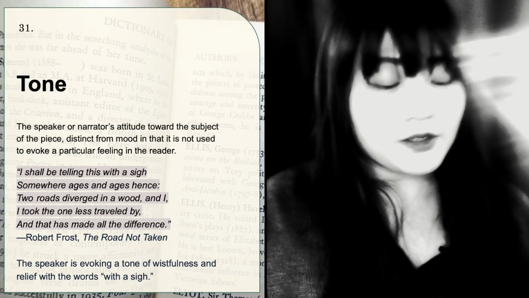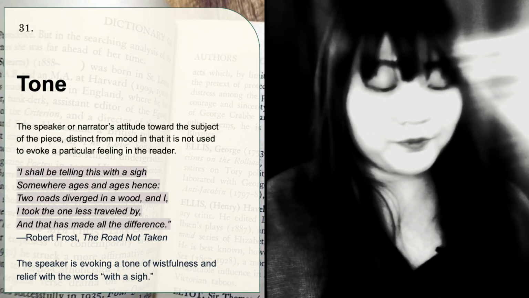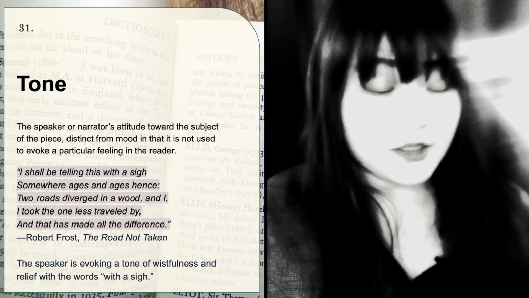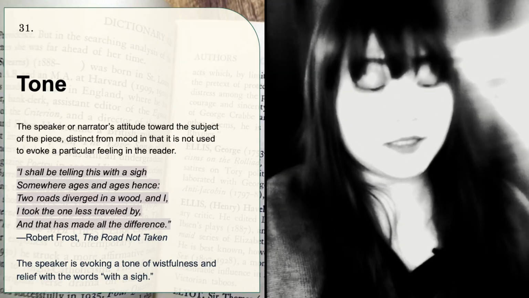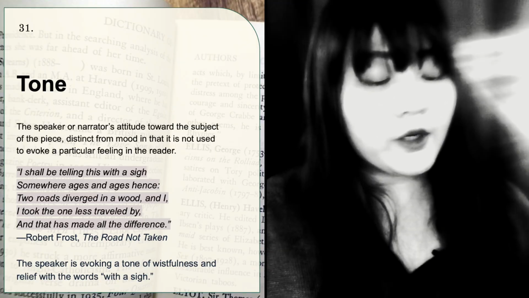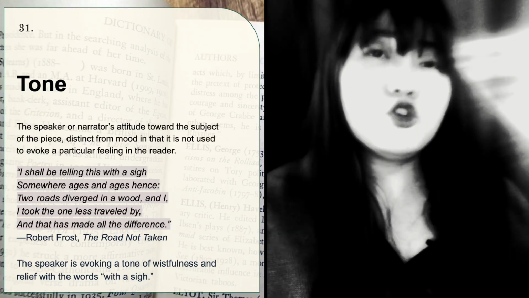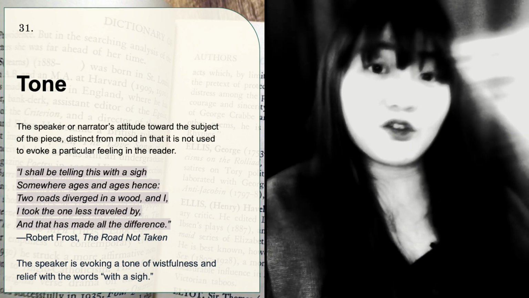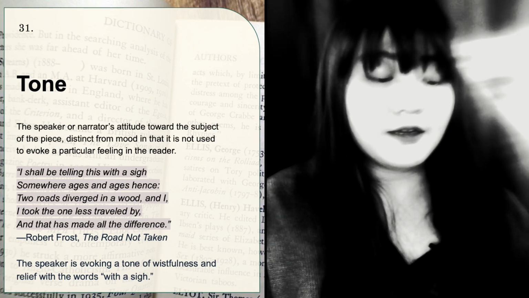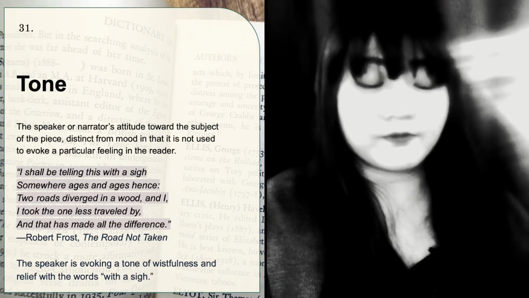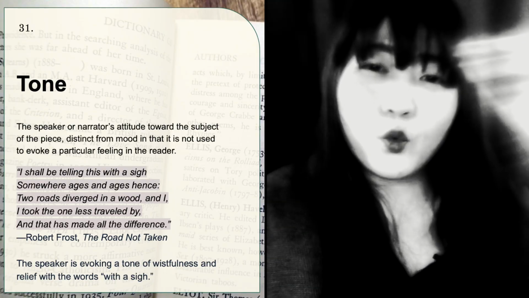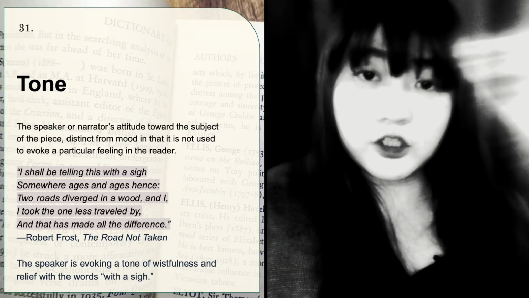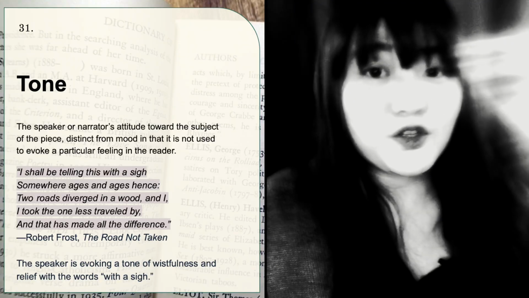There's the difference. So let's read this very interesting example, again from Robert Frost, in his poem, The Road Not Taken. "I shall be telling this with a sigh, somewhere ages and ages hence, two roads diverged in a wood, and I took the one less traveled by, and that has made all the difference." And when he says "with a sigh," the speaker of the poem is evoking a tone of wistfulness and relief all at once, using those words.